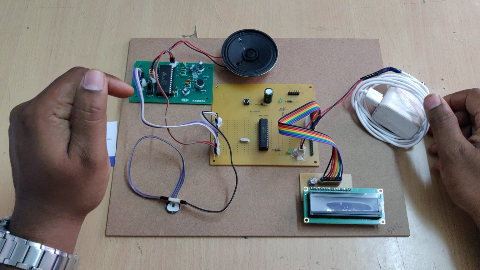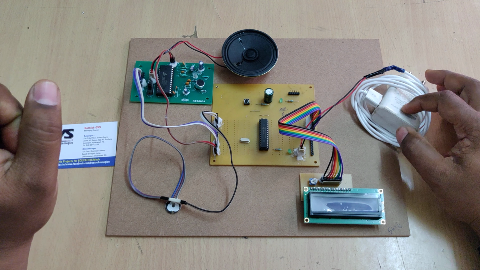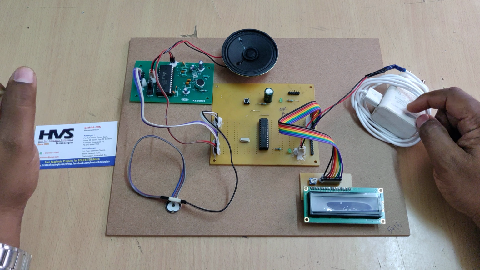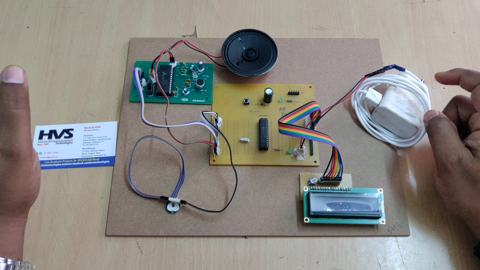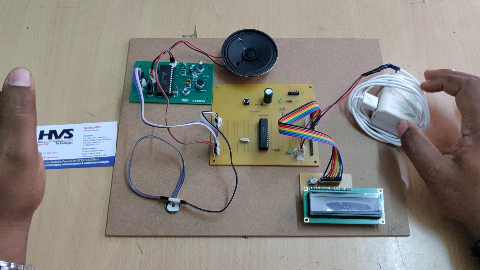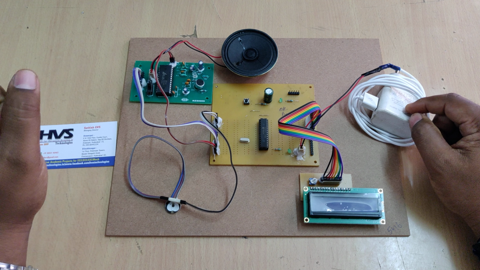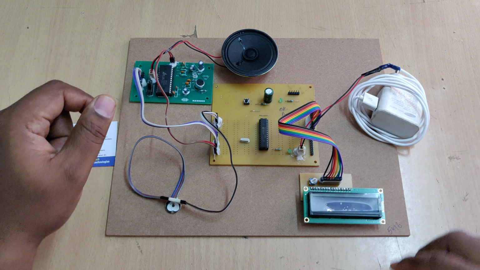And next, the whole system gets power supply from this adapter. It has the inbuilt transformer, rectifier, filter and regulator. It will take 230 volts AC input and provide 5 volts constant DC output, which is the main operating voltage to the whole system.